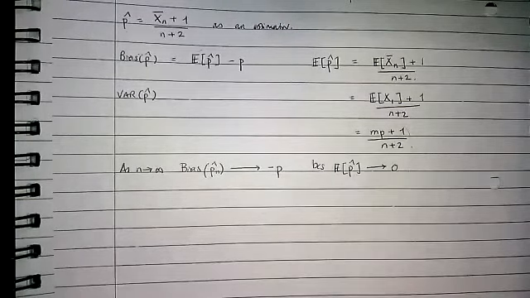And you've been asked to do the variance of p as well. Of course, you're going to get the solutions by the end of the week, so you can line up what you've tried and the solutions and go through it like that.